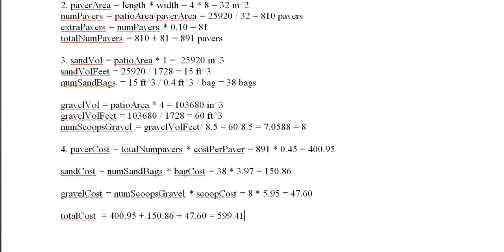Okay, so that is how we calculate the test cases for the Patio Paver program. I'll let you calculate the other two.